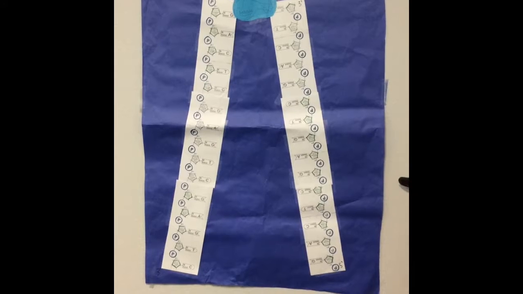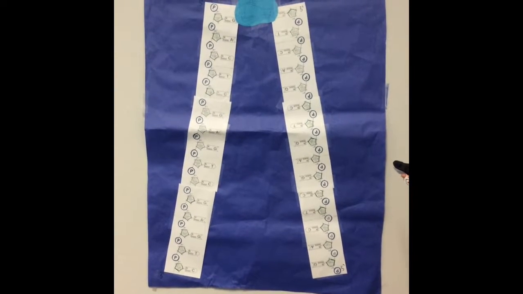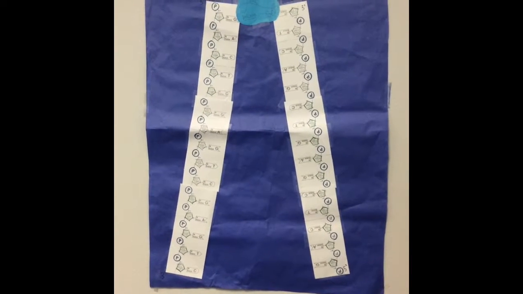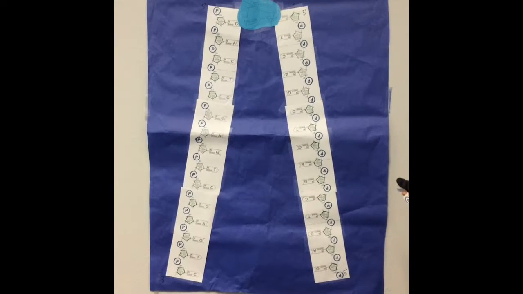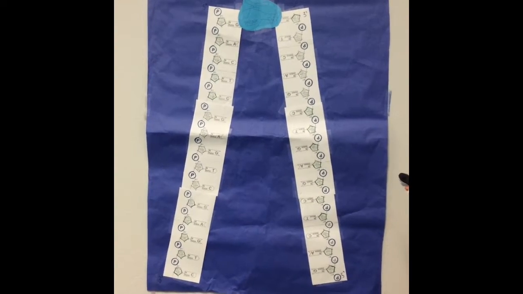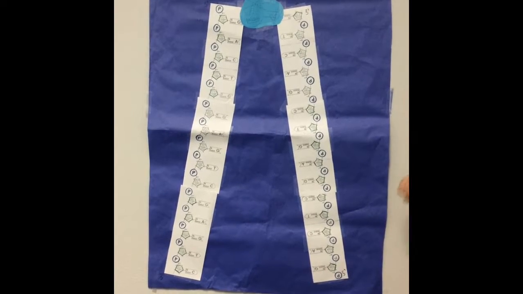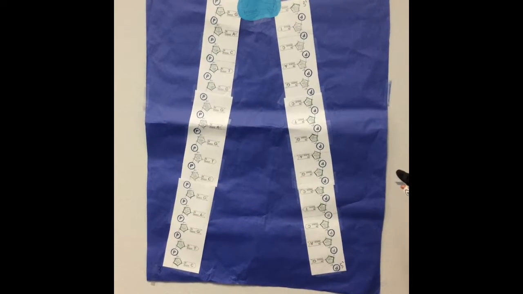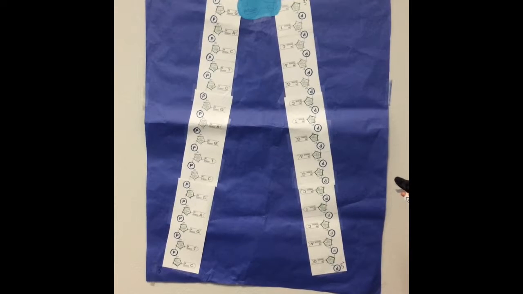DNA is a double helix composed of many nucleotides. A nucleotide is composed of deoxyribose sugar, which is 5 carbons, a phosphate group, and nitrogenous bases. There are 5 nitrogenous bases: adenine, guanine, cytosine, thymine, and uracil, which is only found in RNA. Adenine and guanine are purines; thymine, uracil, and cytosine are pyrimidines.